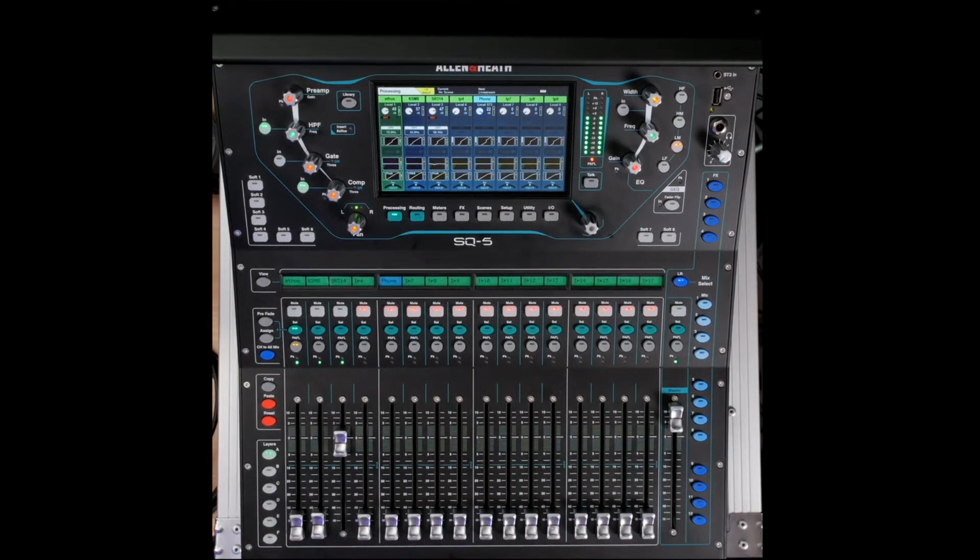Okay, back over to our main cam here. The reason I point that out is that's another example of the thought that, in this case, Sound Devices put into designing.